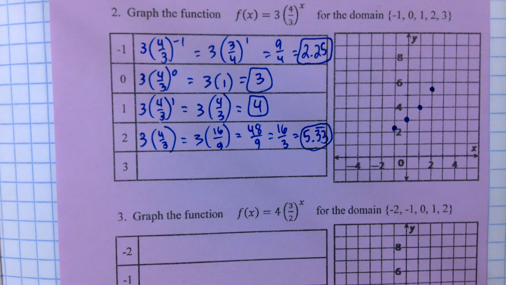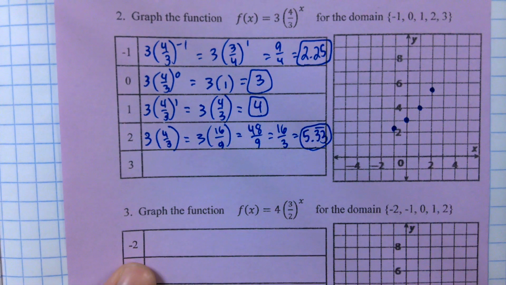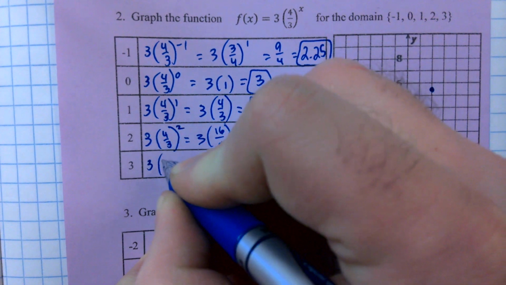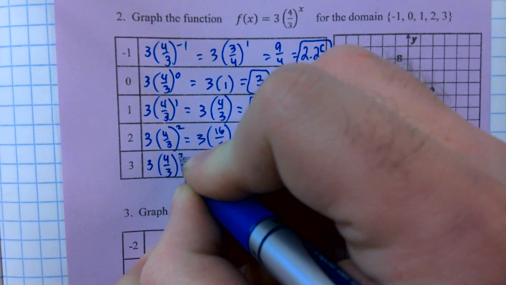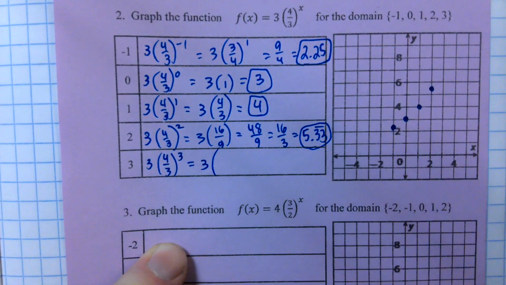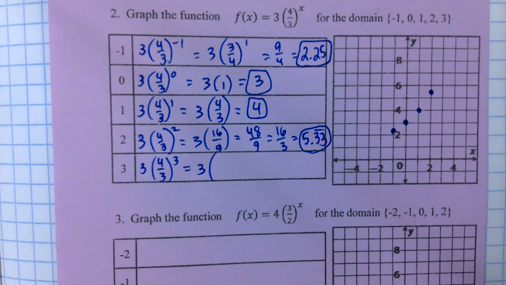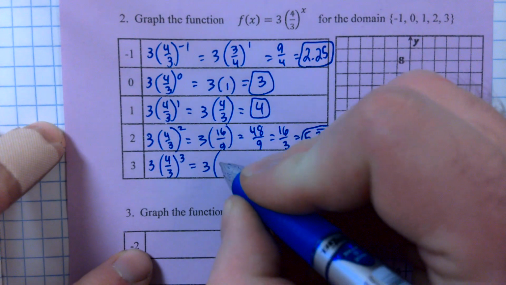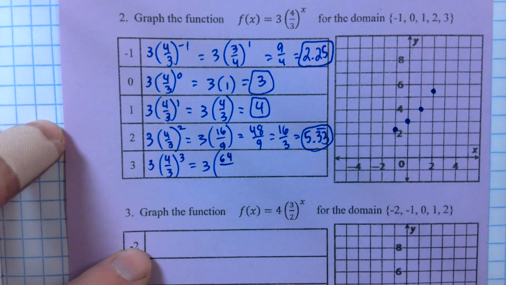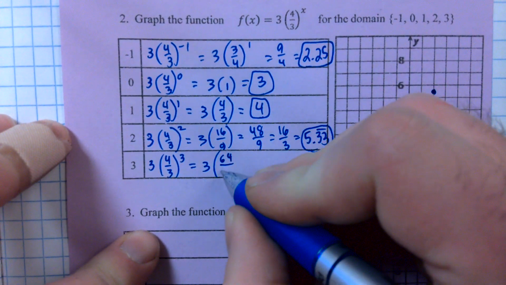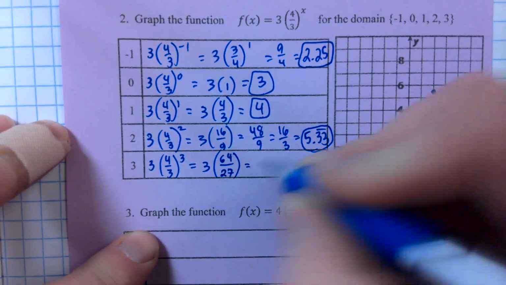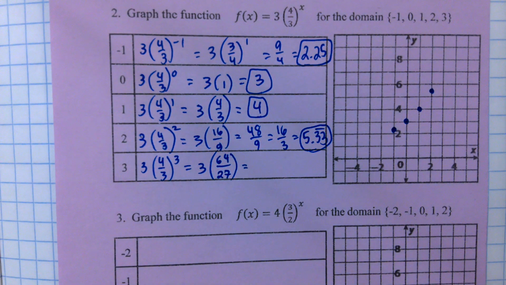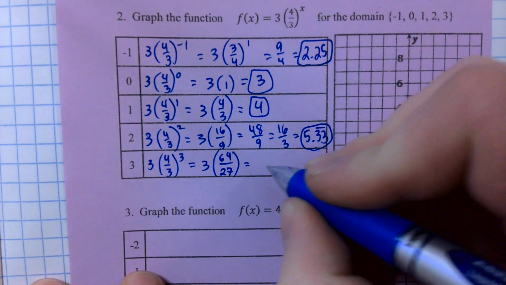This will be a fun one. Third power. 4 over 3 to the third power. Well, what's 4 to the third power? 4 times 4 times 4? 64. And what's 3 to the third power? 27. So 3 times 64 should be 192? Yeah, it is. Over 27.